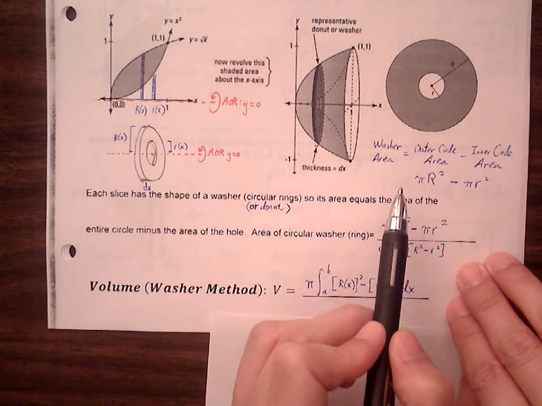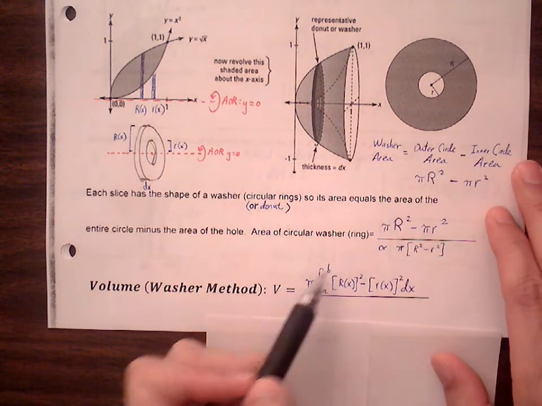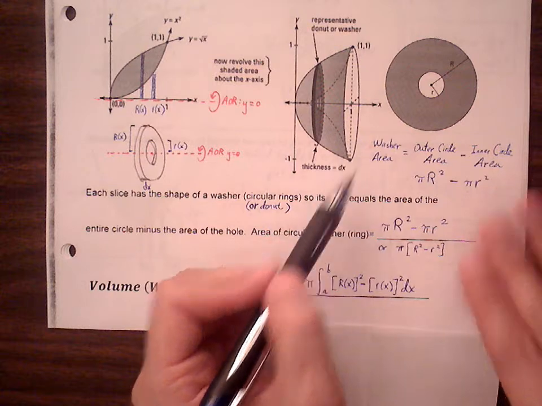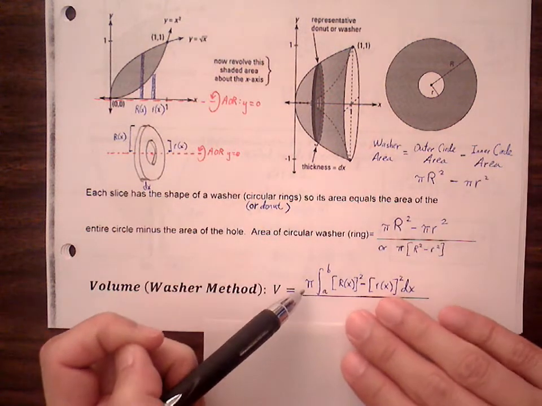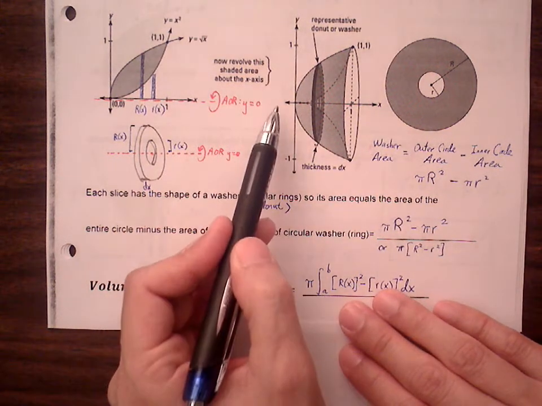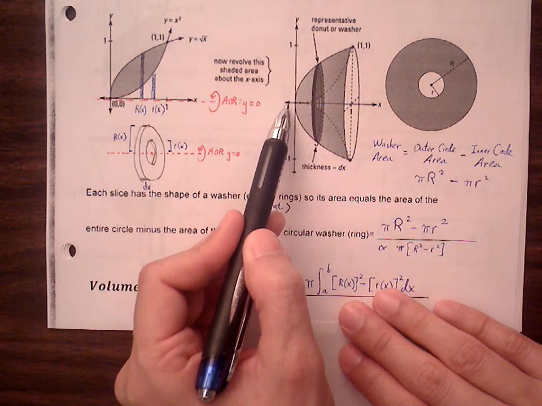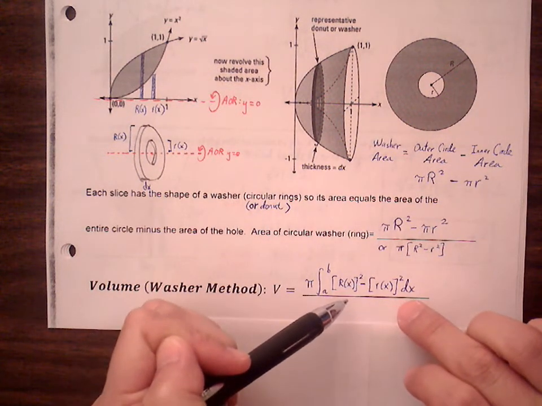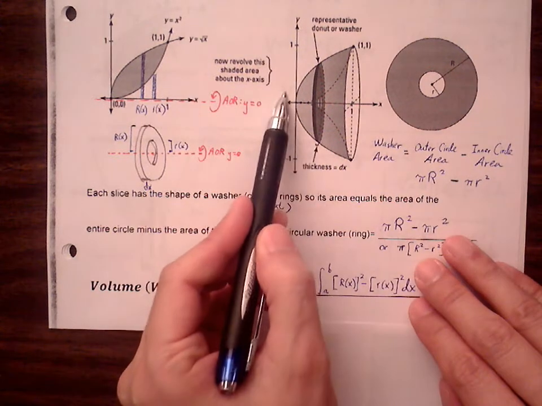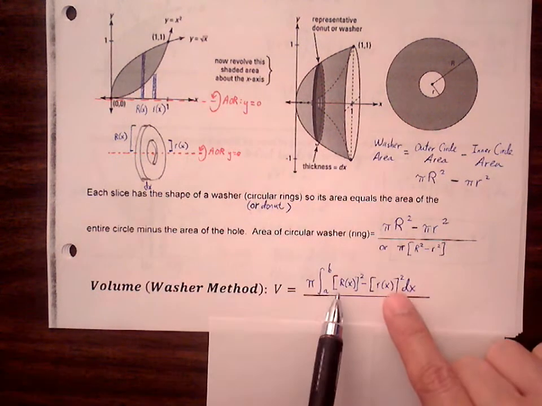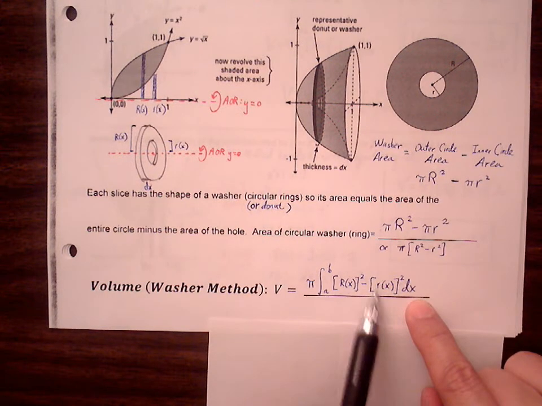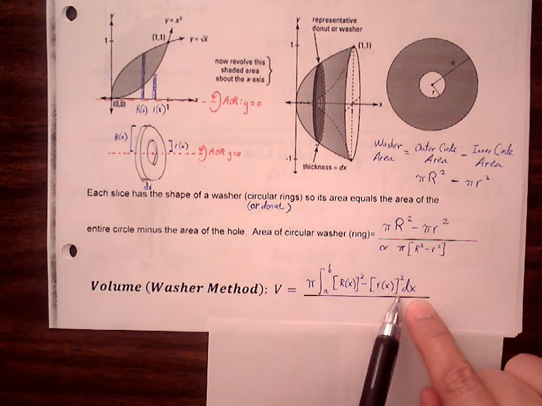to the other. Just like how we use the integral notation to add up infinite numbers of rectangles for area, and just like how we added up infinite disks for the disk method from one end to the next, now we're adding infinite numbers of these circular rings or these washers from one end to the next with a slightly adjusted formula that accounts for the hole that we want to subtract out.